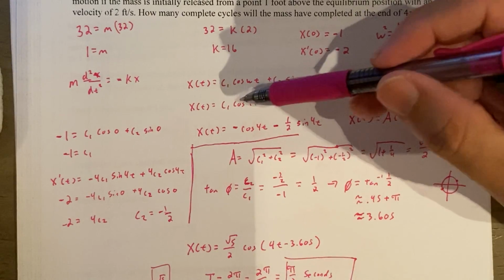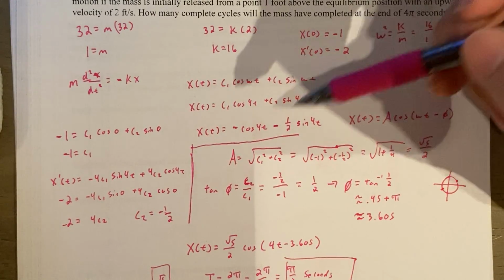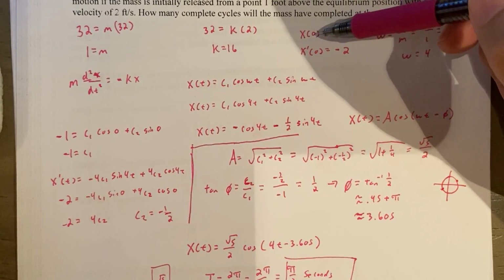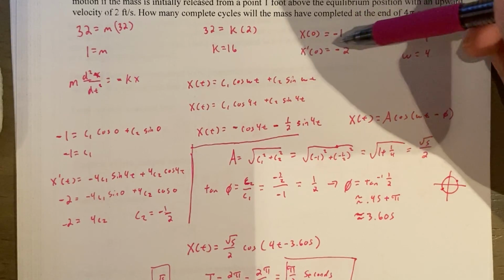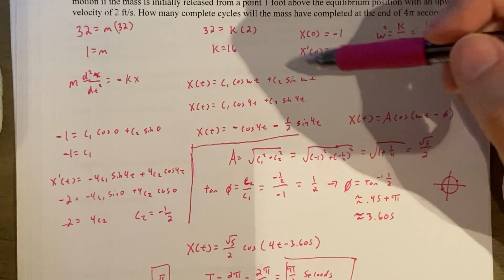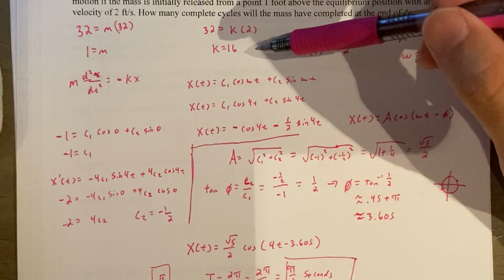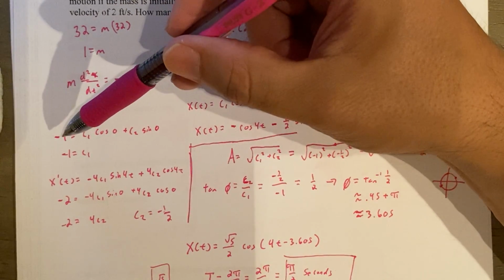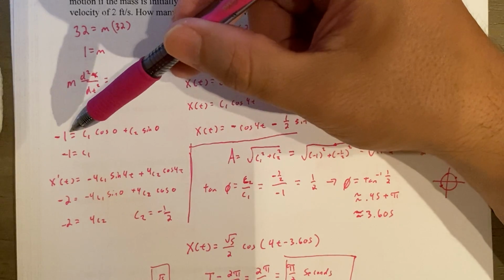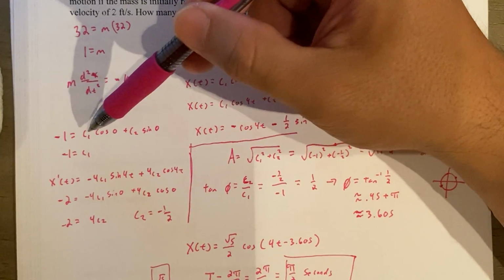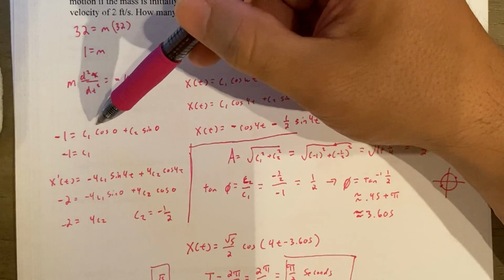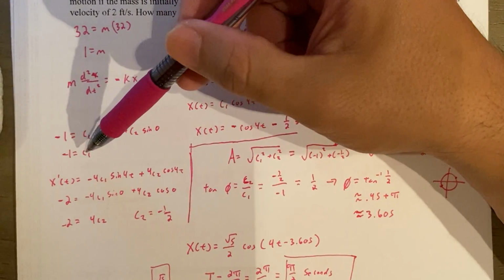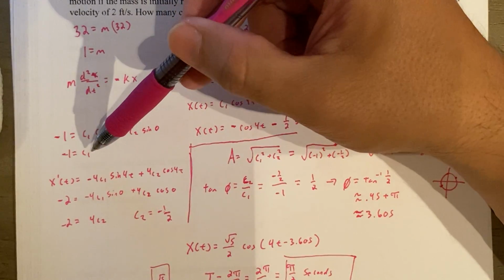Alright, now to find our c sub 1 and our c sub 2, what we're going to do is plug in using our initial position and our initial velocity. So when I plug in for the initial position, it's going to equal -1. And -1 is equal to, we substitute in all of our t's for 0, and so we are only left with c sub 1, so -1 is equal to c sub 1.